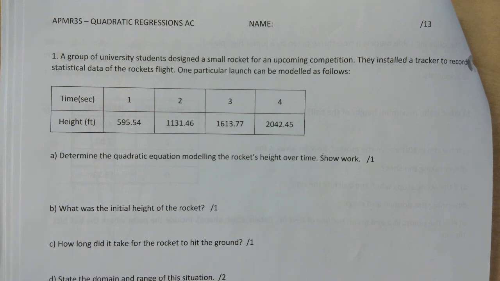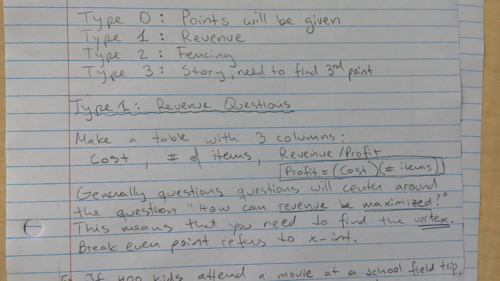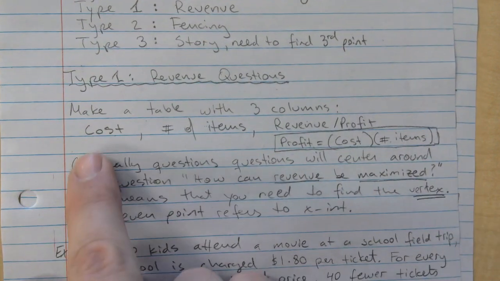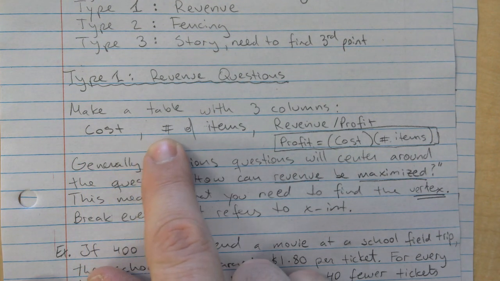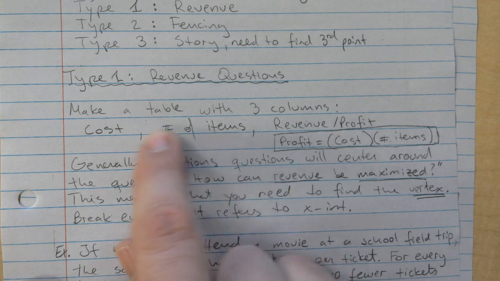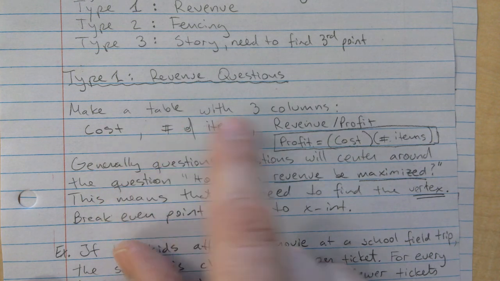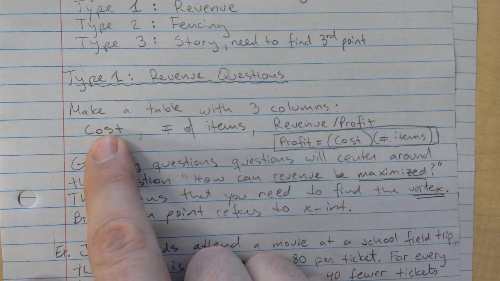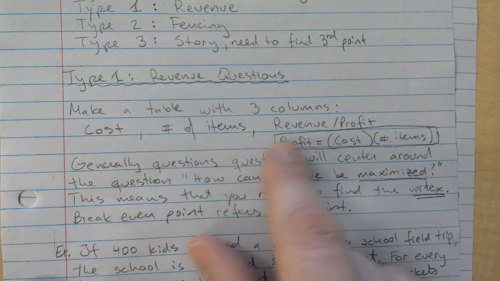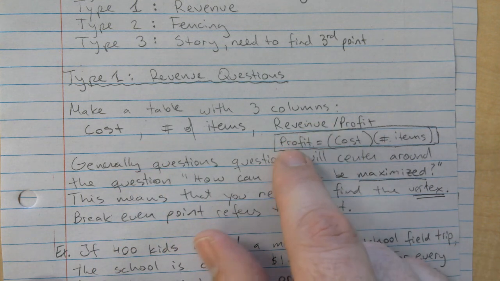Yes, notes. We're going to go to our notes questions, right? That's what we started with. Basically, what you need to do is make a table with 3 entries: the price per item, the number of items, and then the revenue or profit on the last one.